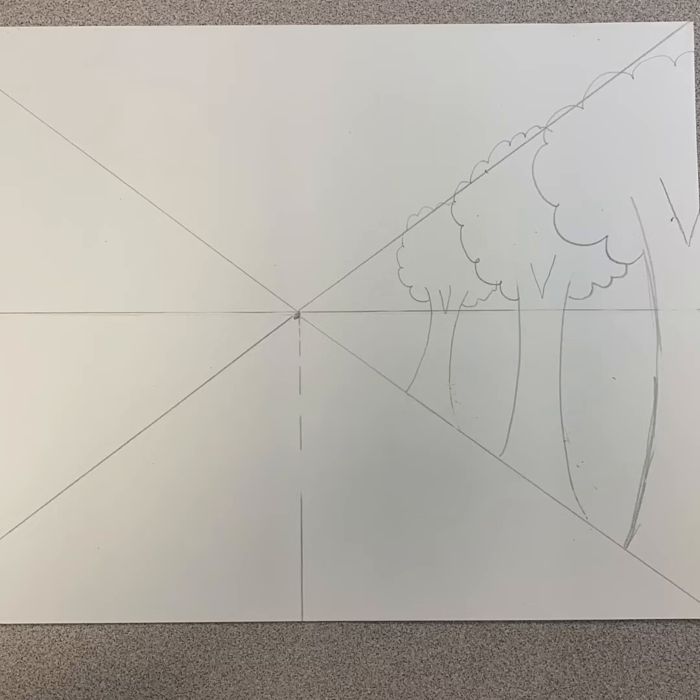Do you notice that as I draw each tree, as we get closer to the vanishing point, the tree also gets a little skinnier too? That's not by accident.